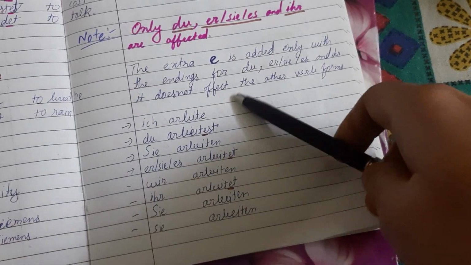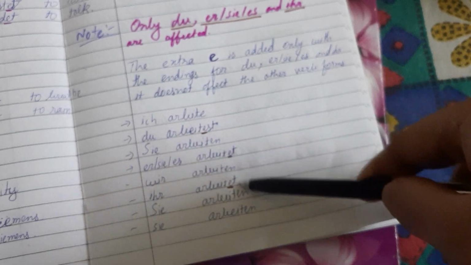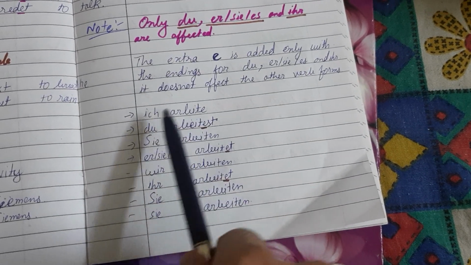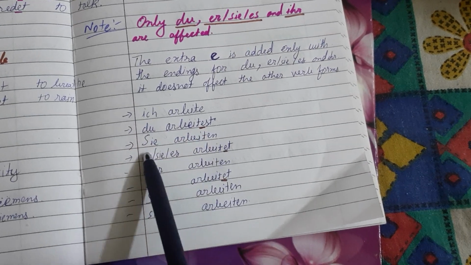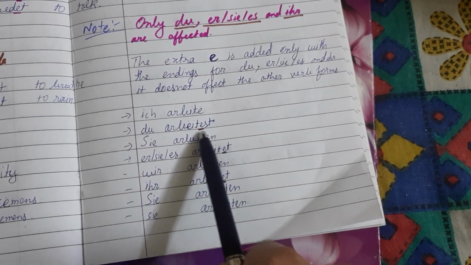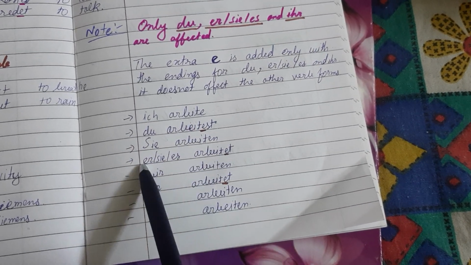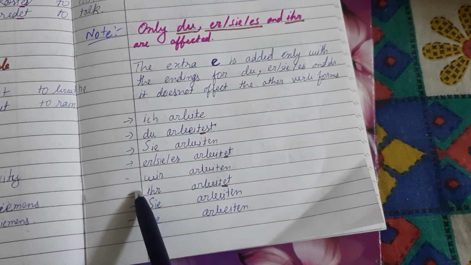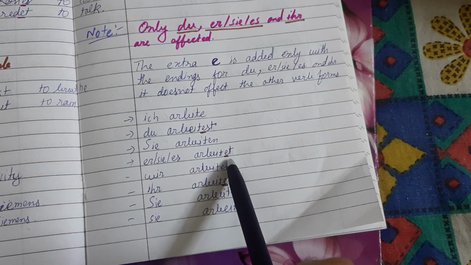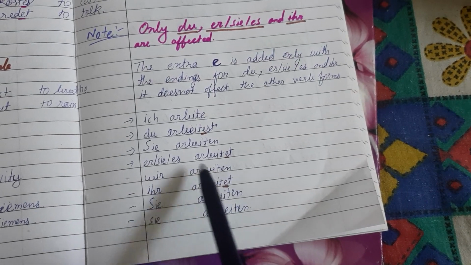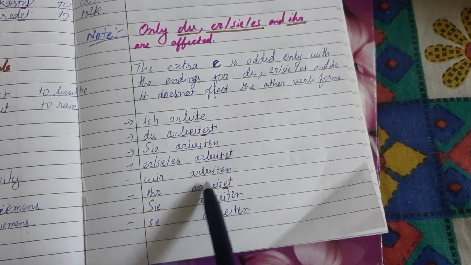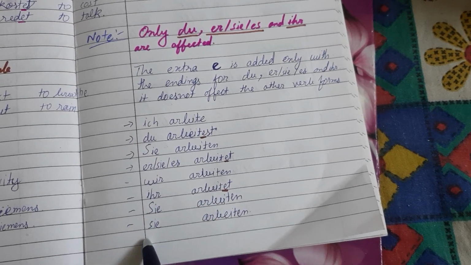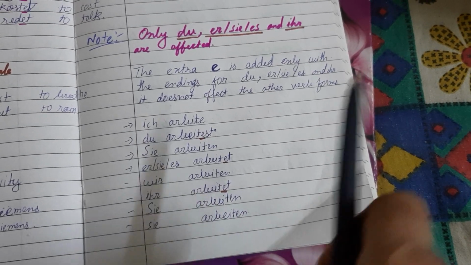So here are all the forms that I have written. Ich arbeite, du arbeitest, er, sie, es arbeitet. Wir arbeiten. So it does not have the extra e in front of it. Ihr arbeitet. Sie arbeiten. Sie arbeiten.